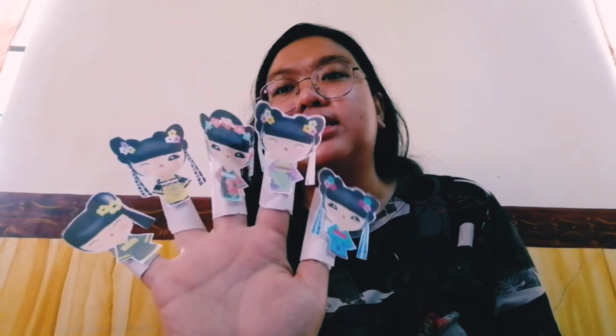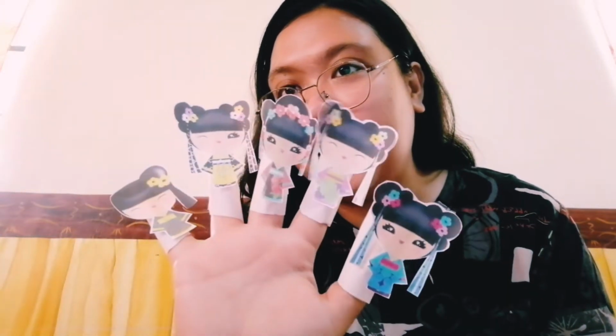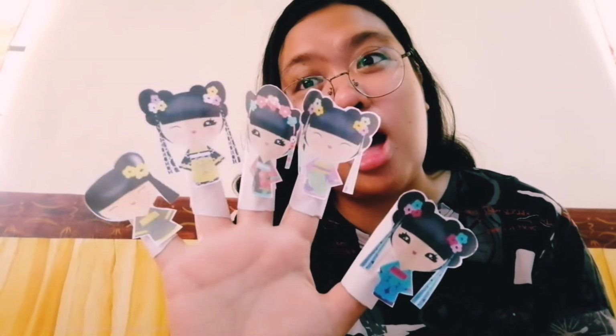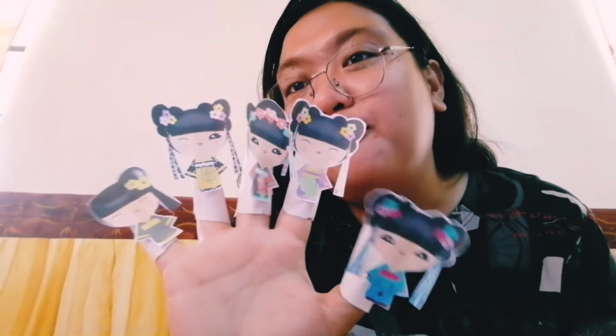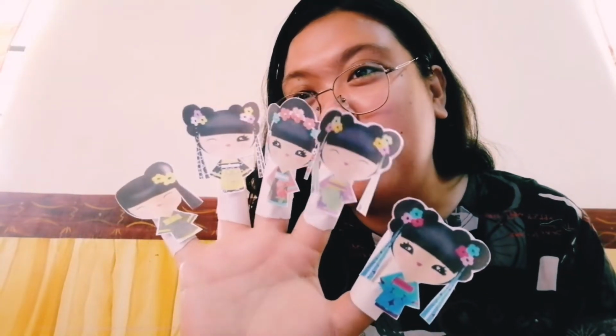We are now at the second to the last instructional material, which is the 3D instructional material. What I have created is a finger puppet. Yes, you can see what I have created. They have the same getup, the same dresses but different colors. They have the same face but different emotions. See?